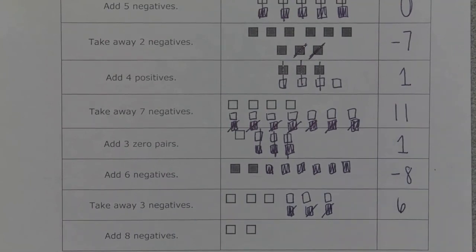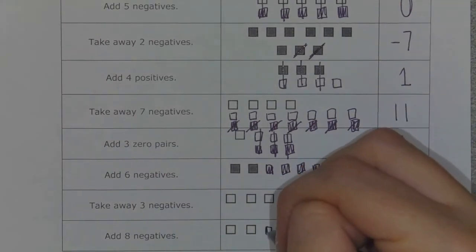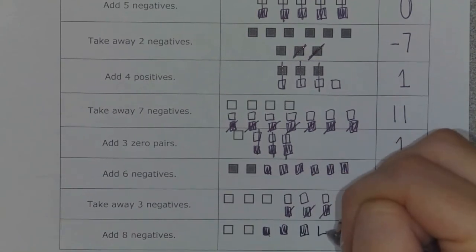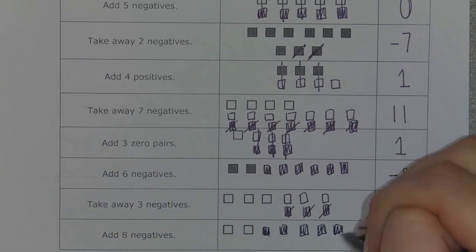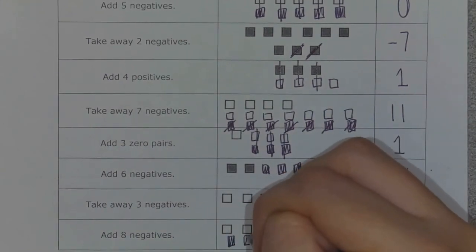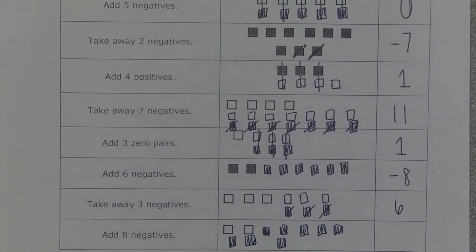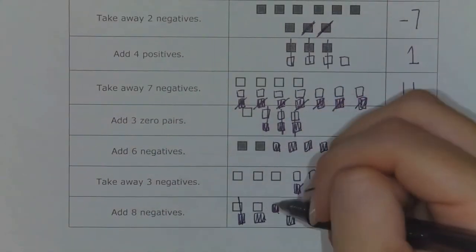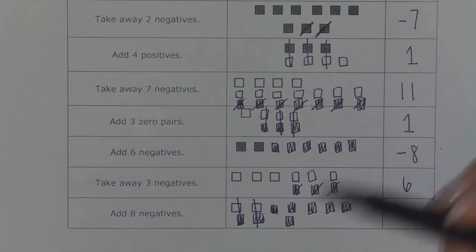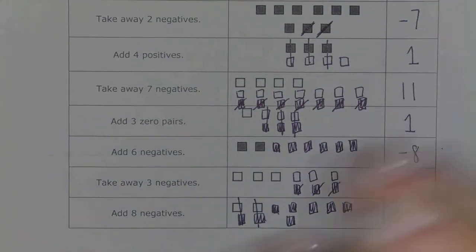And last but not least, adding 8 negatives. This would be 1, 2, 3, 4, 5, 6, 7, 8. And I have some zero pairs that I can make here. So there would be 1 set, 2 sets, which leaves me with 1, 2, 3, 4, 5, 6 negative tiles. So a value of negative 6.